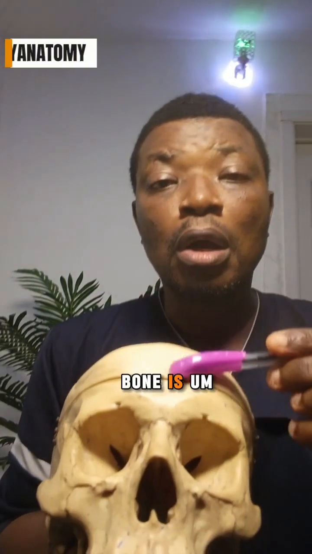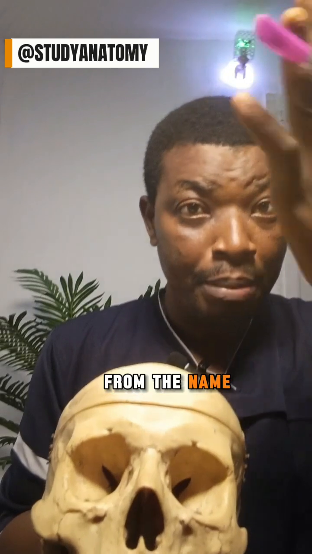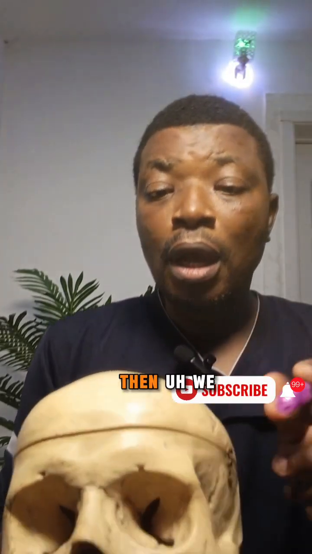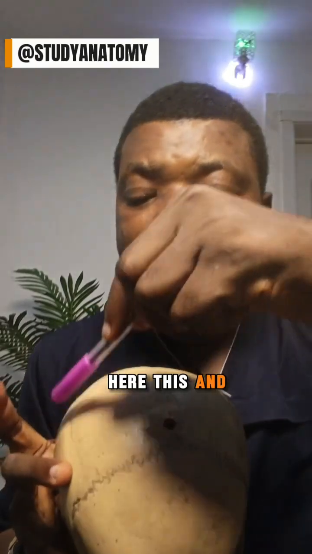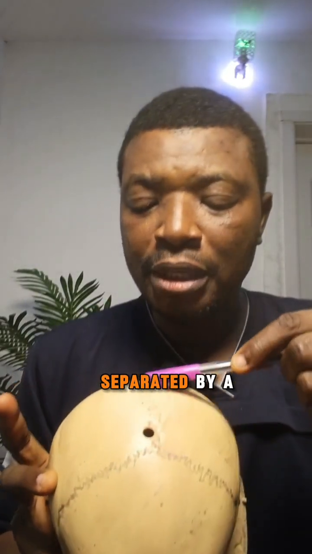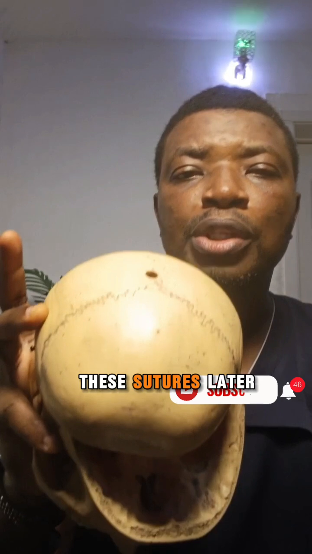The frontal bone is at the front. Look at it from the name. Then we have 2 parietal bones. These parietal bones are at the very superior part of the cranium, and they are these bones that we have here. This and this. So they are separated by a suture. We'll come to these sutures later on. So there are these 2 bones at the side of the skull.